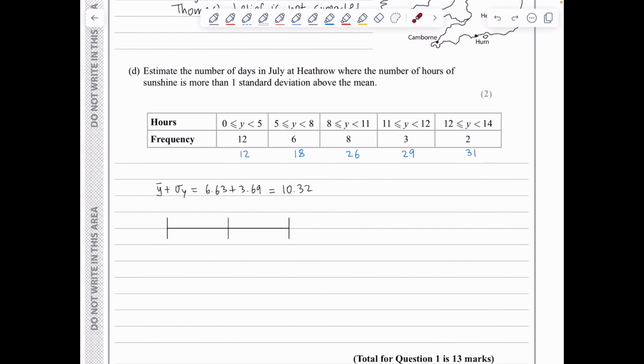The 10.32 is within this class here that spans from 8 to 11. So let me put the endpoints here, 8 and 11. Somewhere along the way we've got 10.32. And looking at the cumulative frequencies, we had 18 observations up to this point and 26 observations up to this point. So the endpoints with regards to the frequencies will be 18 and 26, and I'm trying to interpolate n here. So the small opening over the small opening is equal to the big opening over the big opening here. So I'm just using a ratio.